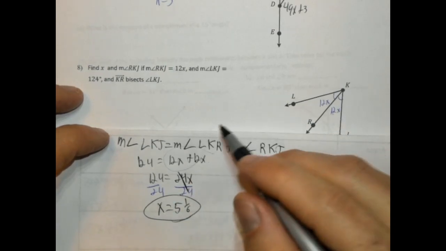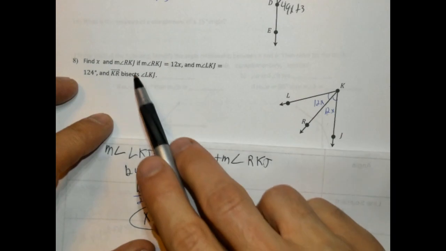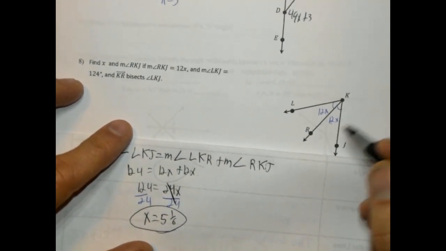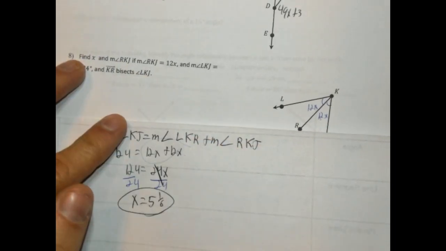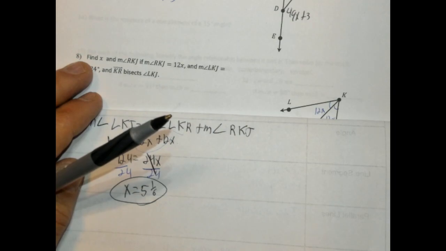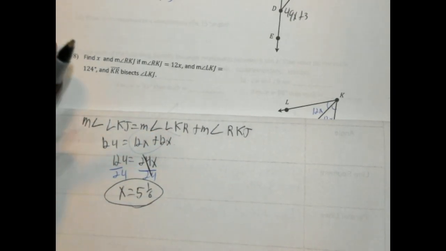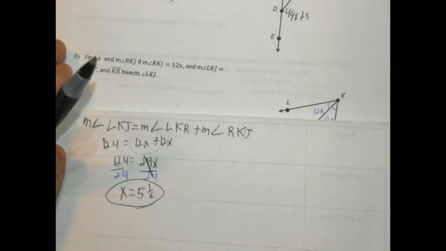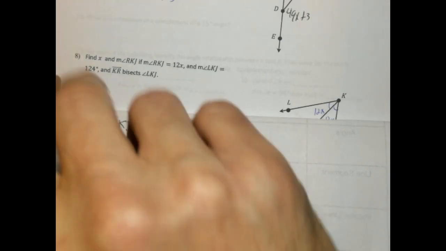And then, what's the measure of RKJ? So RKJ is 12 times 5 and 1/6. So, let's see. 124 times... 12. Should be 62.